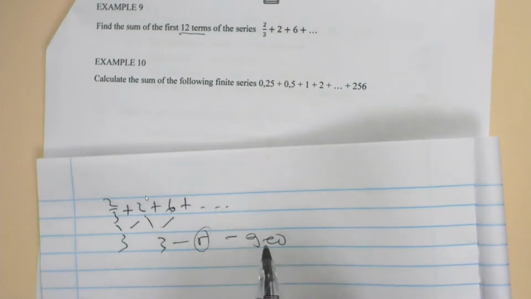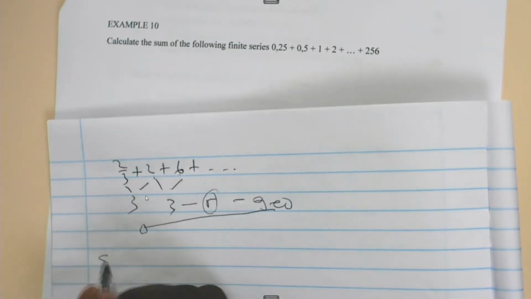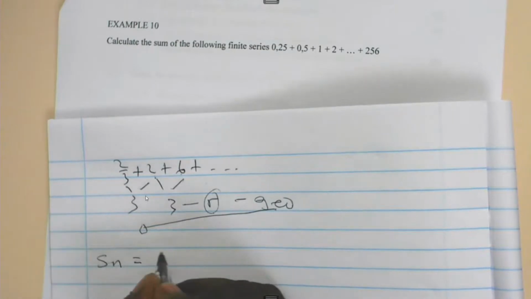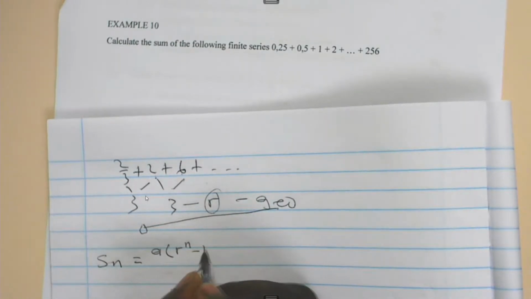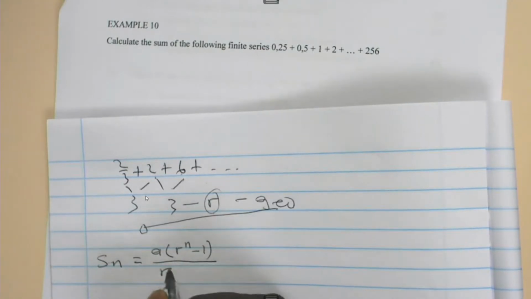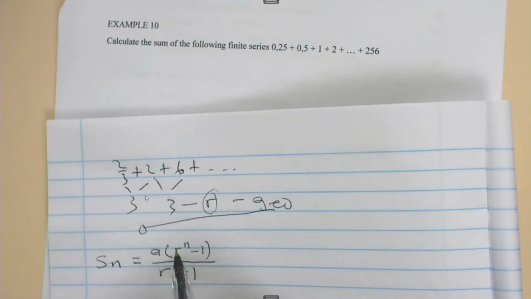For a geometric series, we can find the sum of the first 12 terms by saying Sn equals a(r to the power n minus 1) all over r minus 1. Now there comes the tricky part, where most learners make mistakes. It is r to the power of n, minus 1.